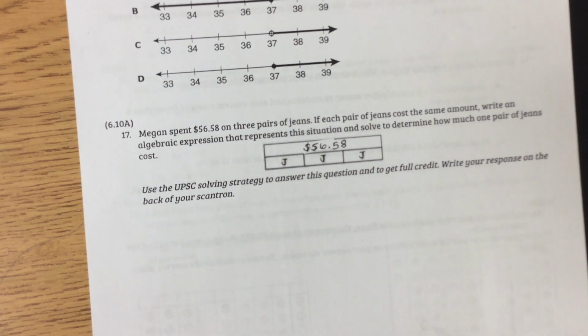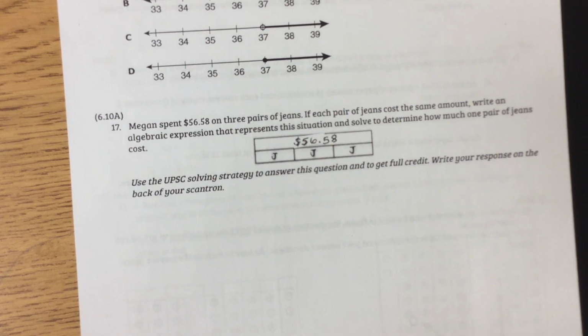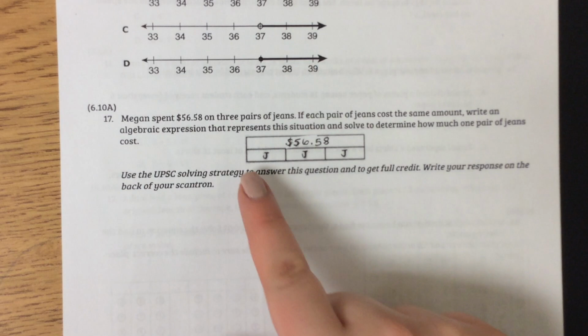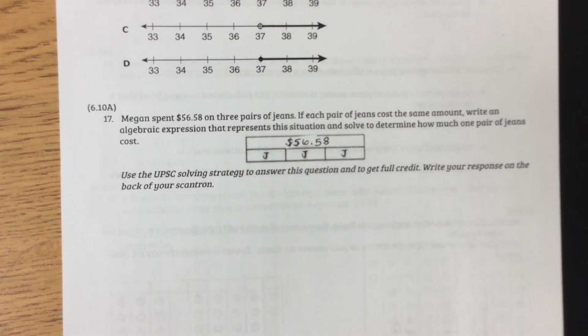And 17. Megan spent $56.58 on 3 pairs of jeans. If each pair of jeans costs the same amount, write an algebraic expression that represents the situation and solve to determine how much one pair of jeans costs. Use the UPS check solving strategy to answer this question and to get full credit. Write your response on the back of your Scantron and use complete sentences.